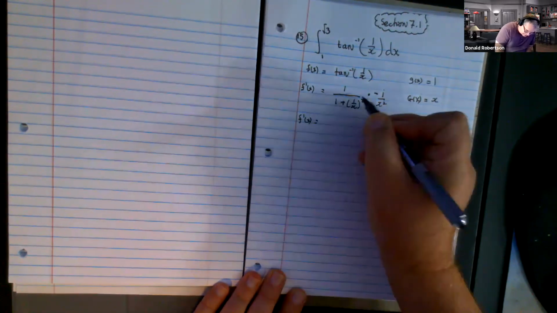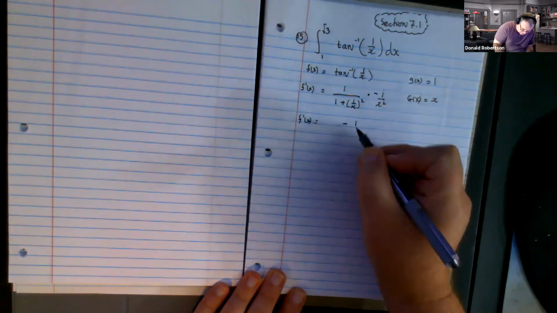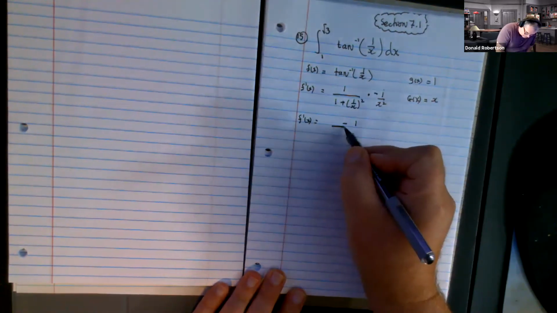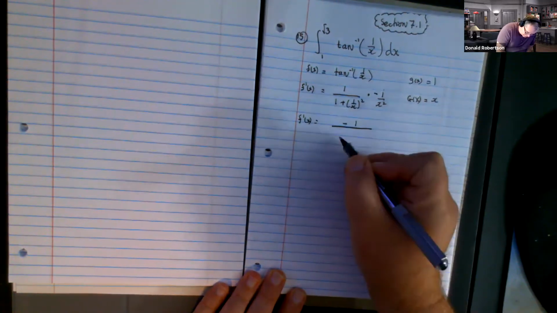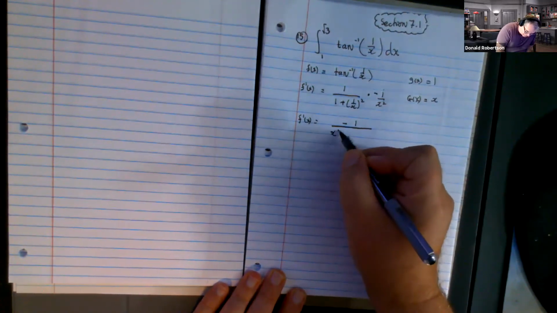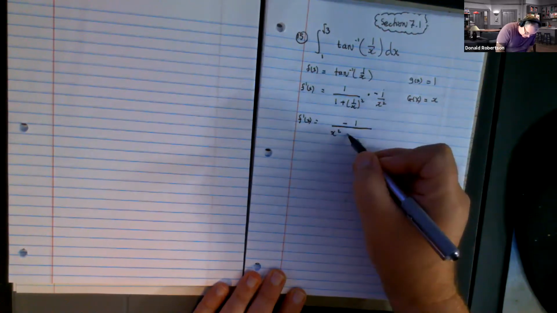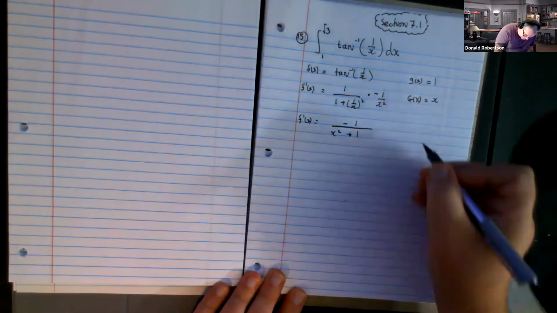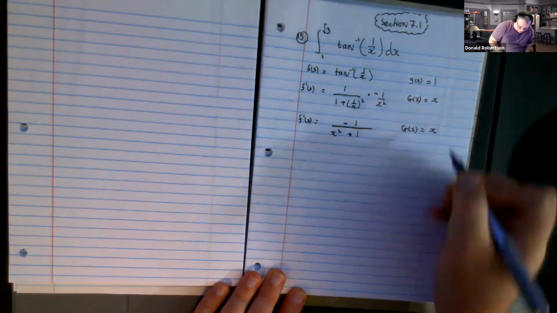Now we'll work on making this a little bit prettier. If you multiply the two numerators together, and if you multiply both of these by x squared, times 1 gets x squared. And this is 1 over x squared times an x squared, so you get plus 1. Capital G of x, the integral of 1, is x.